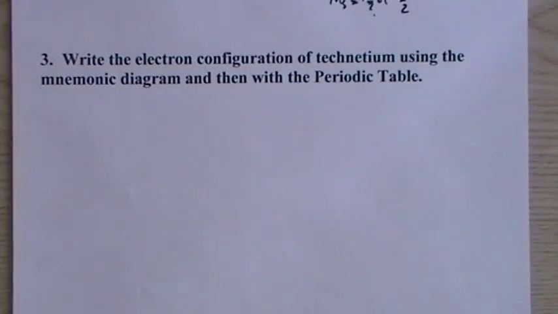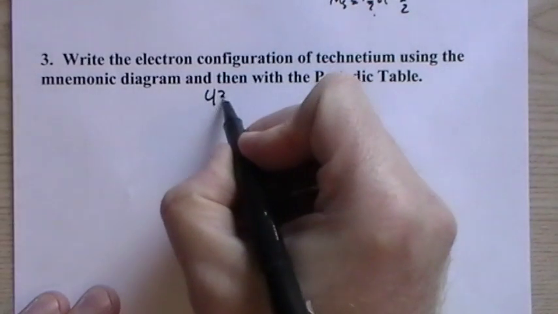Now write the electron configuration for technetium using the mnemonic diagram and then the periodic table. So with the mnemonic diagram, first what you want to do is find out how many electrons we have. We have 43 electrons for technetium.